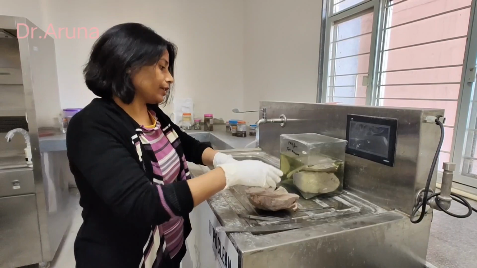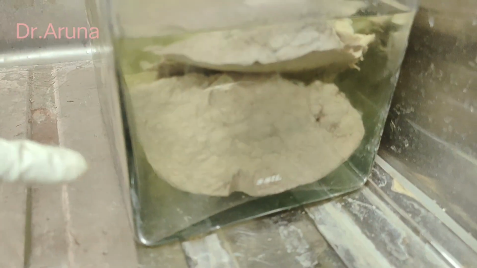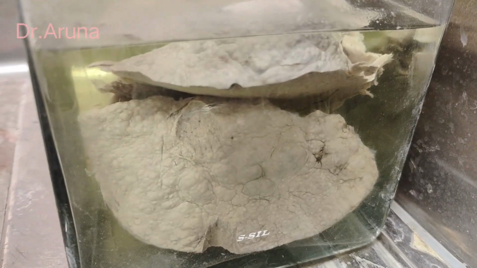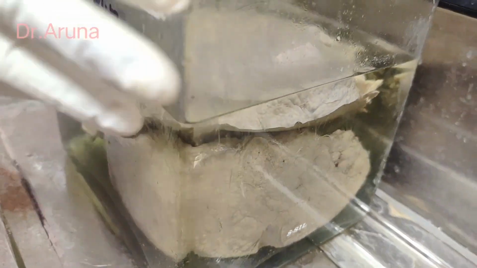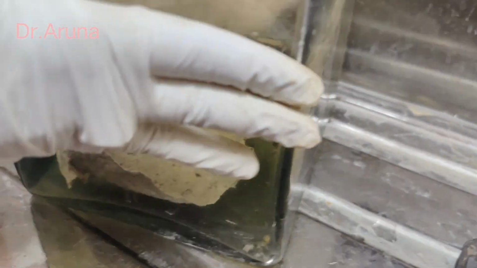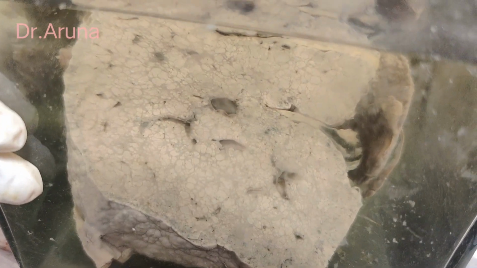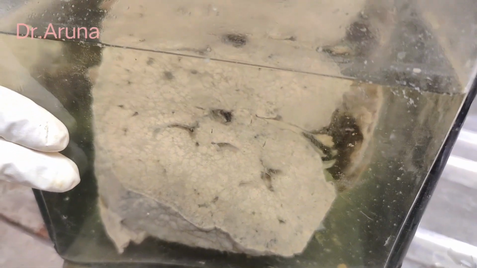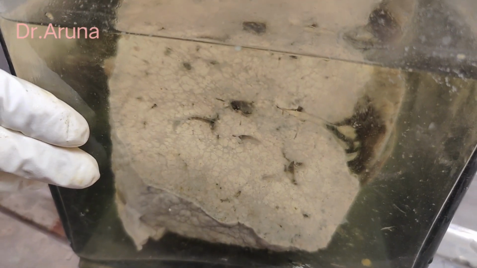Now you can see our museum specimen of the liver. This is the outer surface of the liver. You can see the multiple nodules. Now this is the cut surface, multiple nodule formation. So this was all about it, and the other name of micronodular cirrhosis is Laennec cirrhosis, Hobnail cirrhosis, because Laennec was the scientist and he first introduced the term cirrhosis.